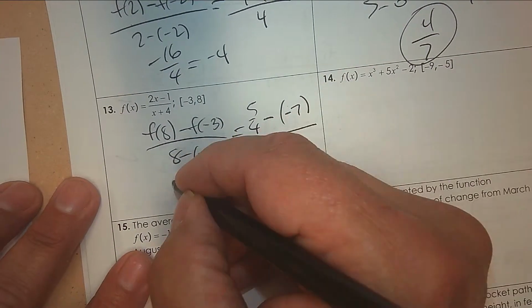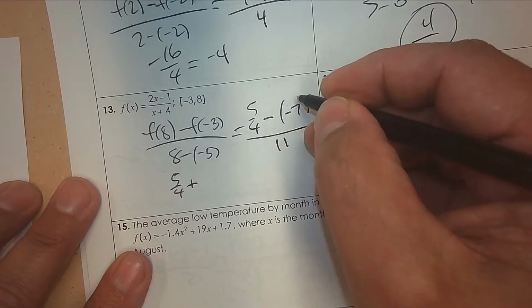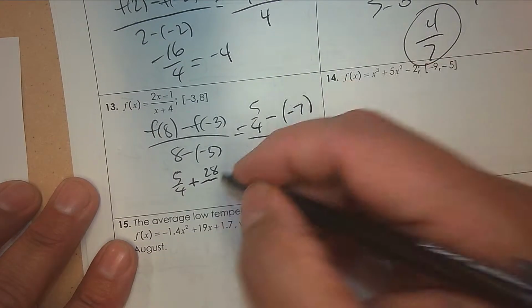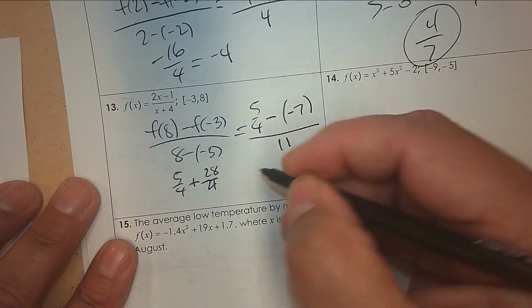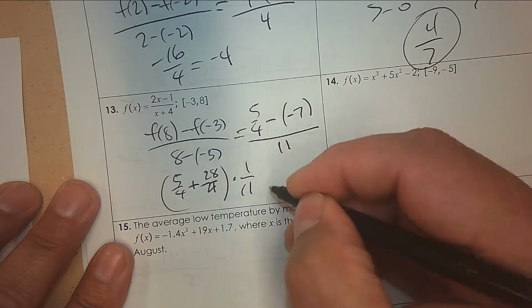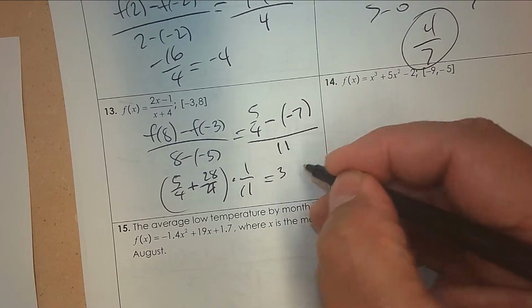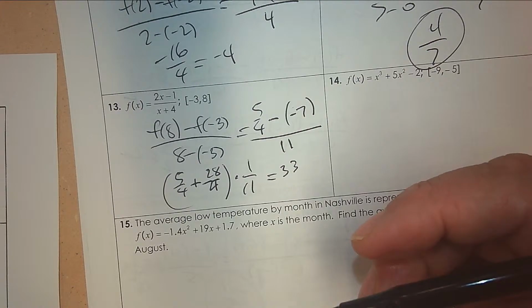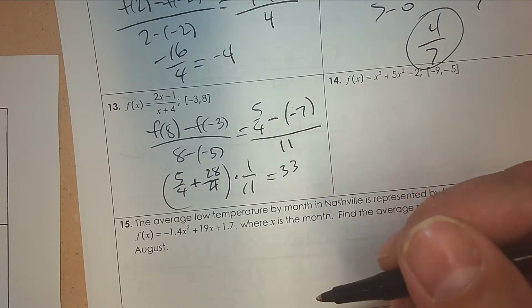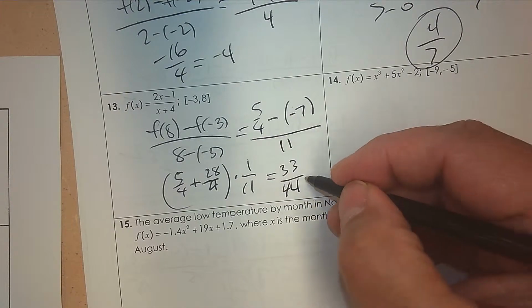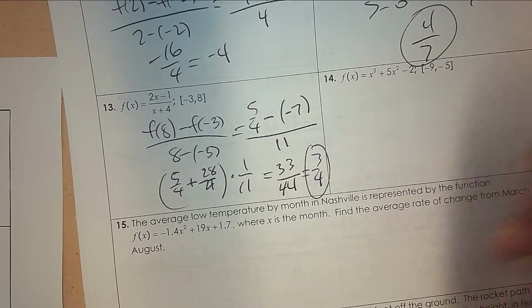So you have 5 over 4 plus. Now, if I want to change 7 over 1, you'd multiply it by 4 top and bottom so that you could have common denominators. And then you'd multiply times the reciprocal to get your answer. So if you did that, you would get 33 over 44. And that's fine. You can divide by 11 if you want and get 3/4.